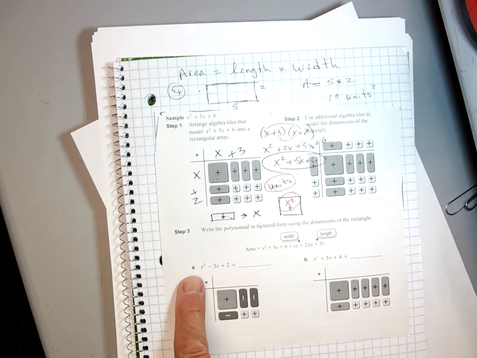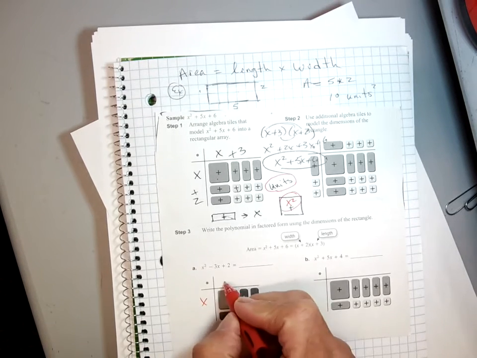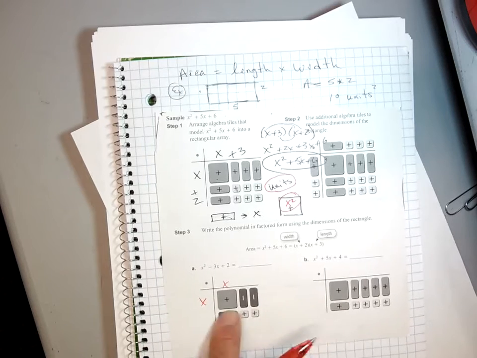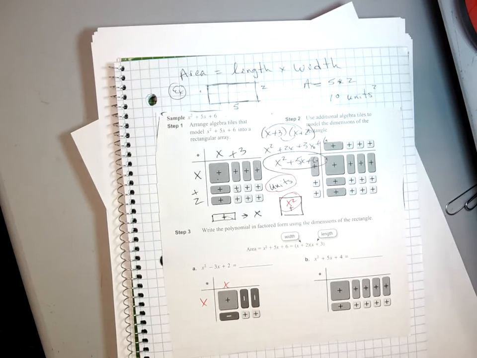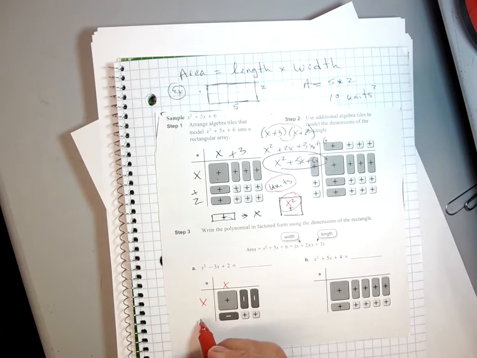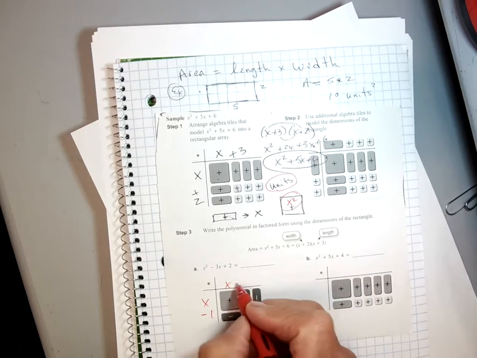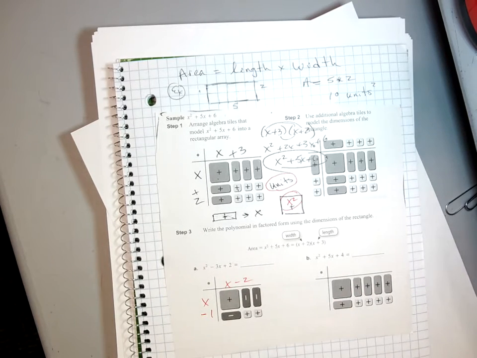Let's look at step 3. That's an x squared, right? So again, for an x squared, we're going to have an x times an x. These are minus x's, okay? That's a minus x and a minus x, so we get a minus 1 going down here, minus 1, and we've got a minus 2 going here. Those are negative x's, so let's see how that works.